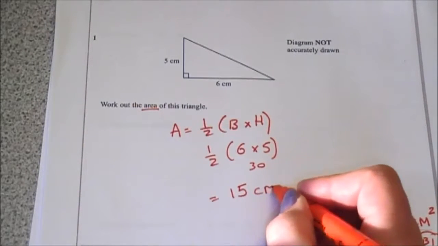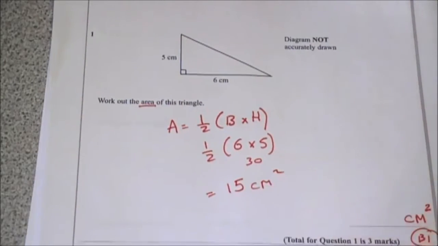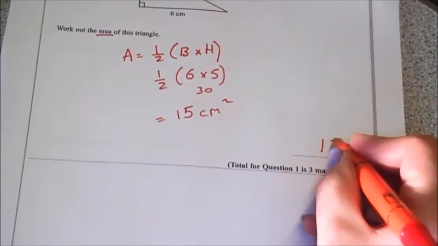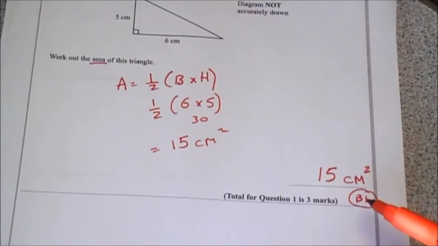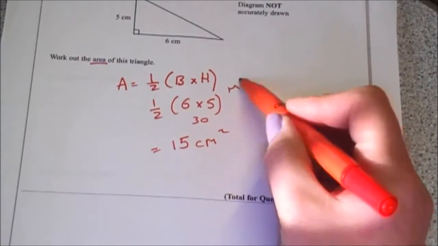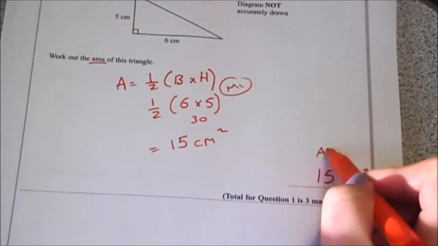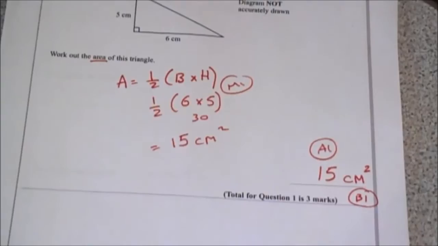And its area, like we said before, is centimetres squared. So 15 centimetres squared. So we said you get 1 mark for having centimetres squared. You get the other 2 marks for showing your working out and your answer.